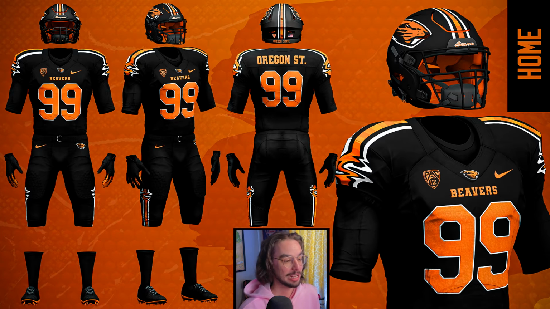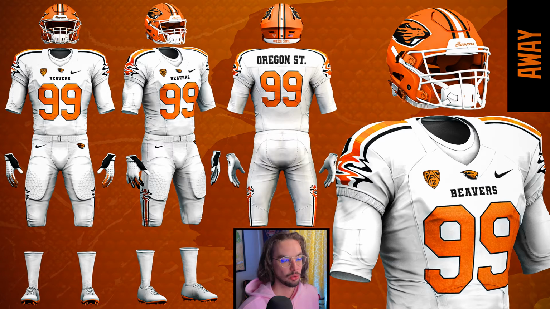But I took my shot at making some unique Oregon State uniforms. You can see I continued that shoulder stripe thing that they have currently, but I went with a unique kind of watered effect to it, kind of like it was getting washed out by water or something on the sleeves. And I thought this was just super unique and kind of fit the Beaver name. The home is obviously all black, but then the away is all white with the orange helmet, which I think is a clean look, especially with the orange numbers. That color balance is really awesome.